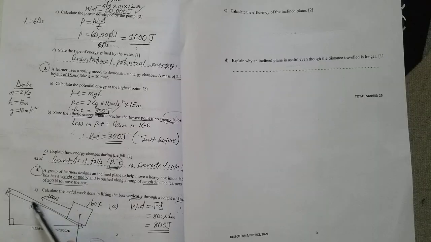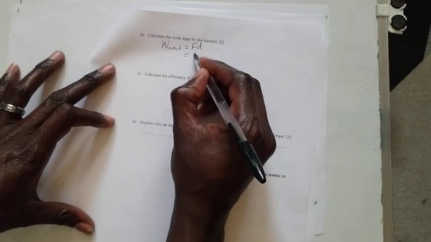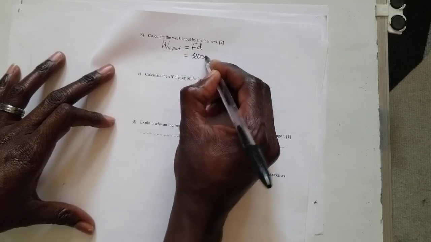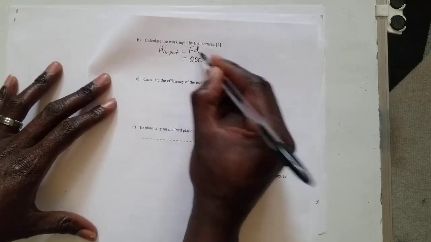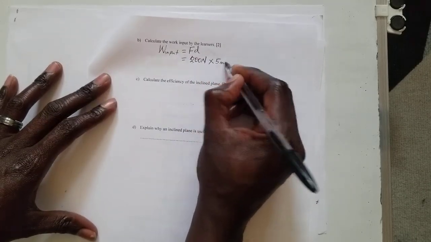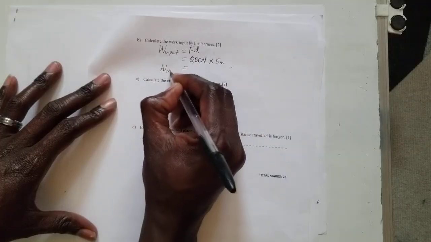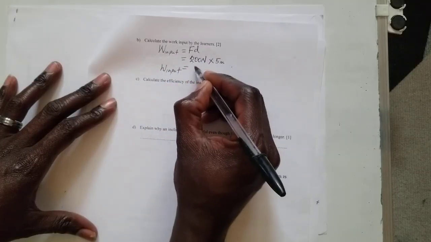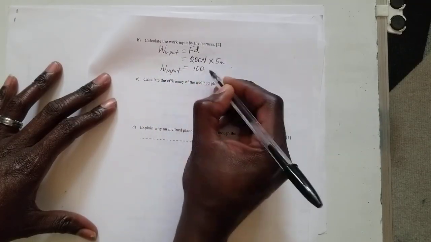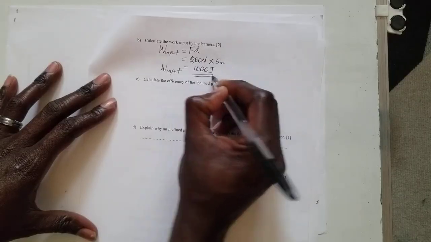And through what distance did they move? 5 meters. So meaning the work input by the learners will be equal to the 200, the force they were using to push it, times the distance which they covered, which is 5 meters. So the work input will be equal to, when we multiply that, 1000 joules.